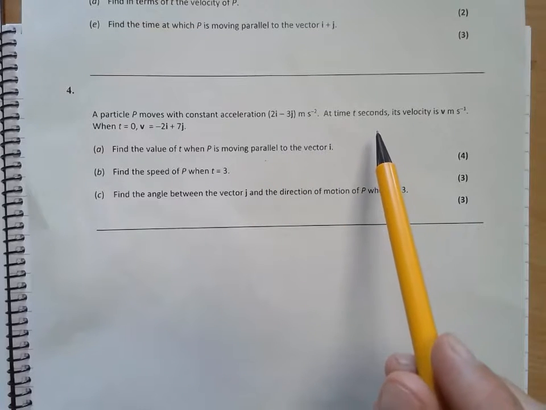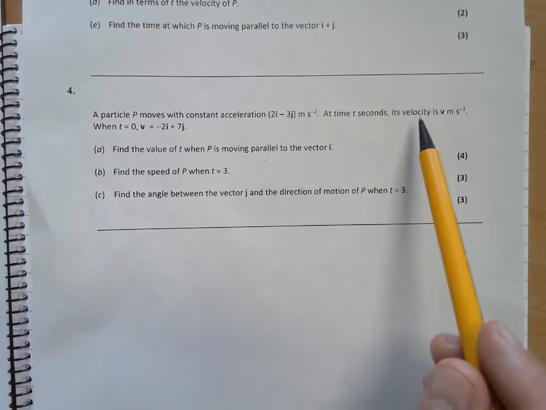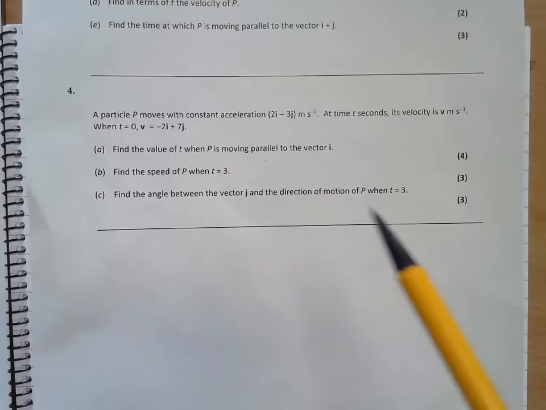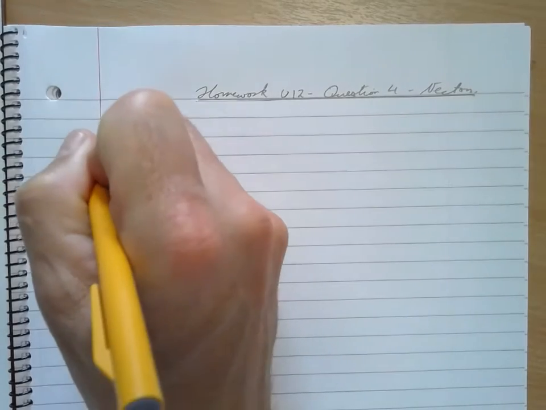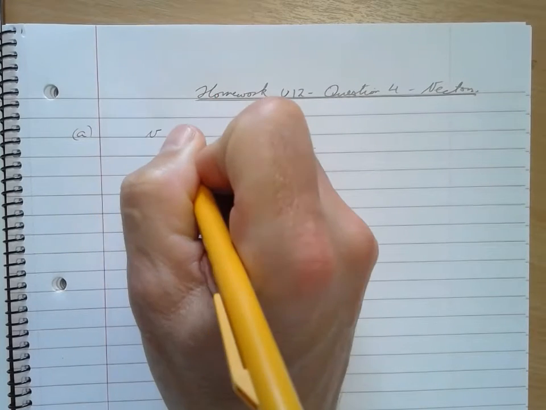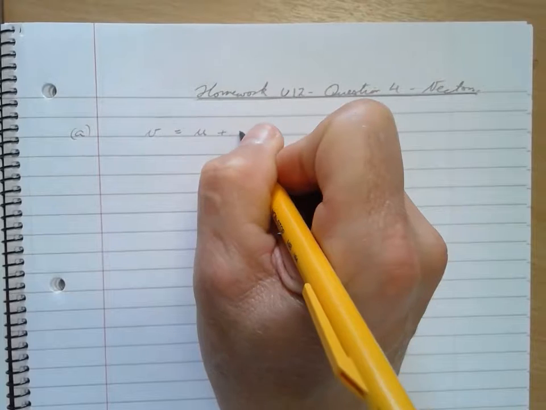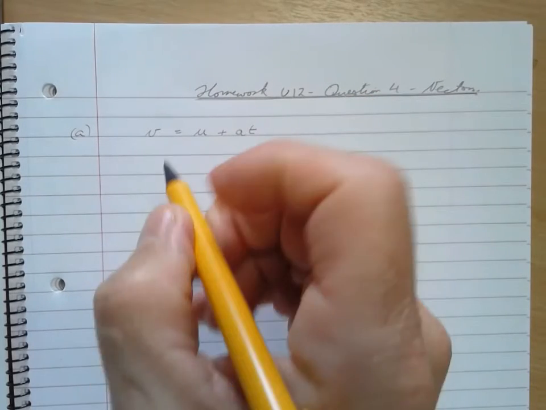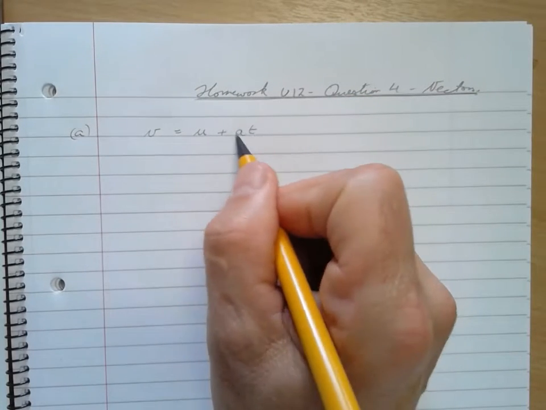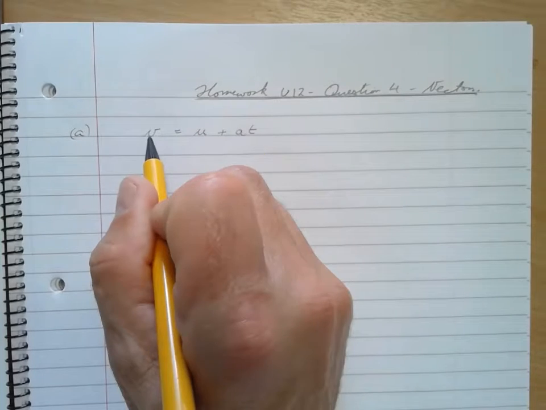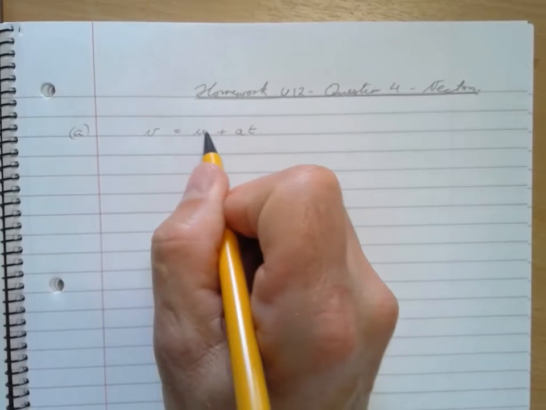So first thing we need to do is get an expression for the velocity vector. In part A, we know that the velocity is equal to the initial velocity plus acceleration times time. So this is our initial velocity, and this is basically the change in velocity. So the velocity at any time t is the initial velocity plus the change.